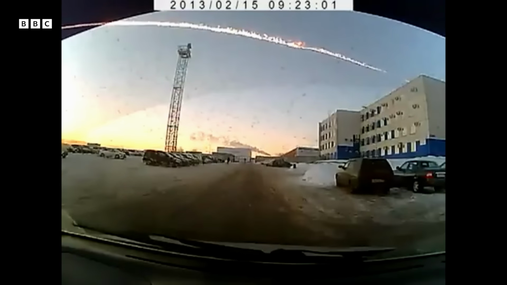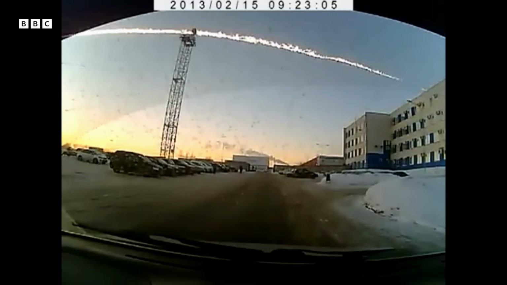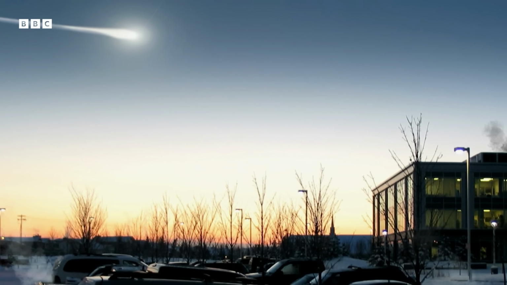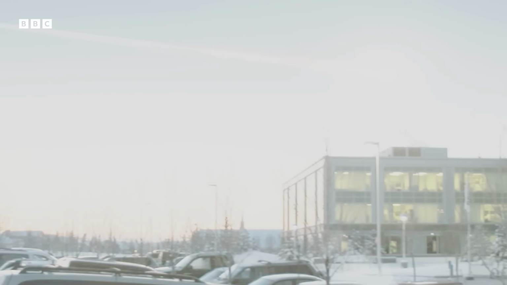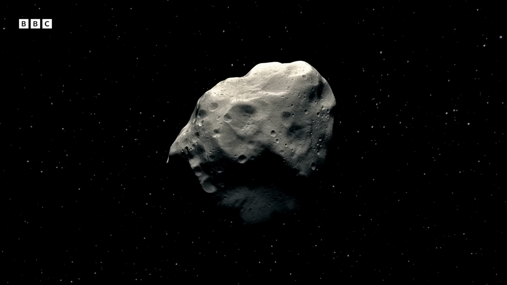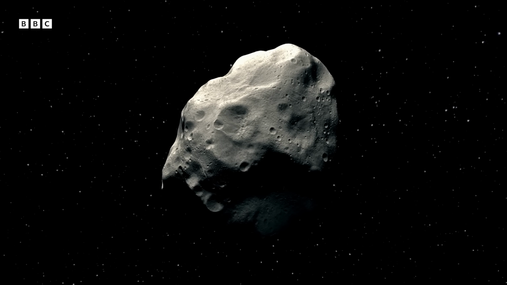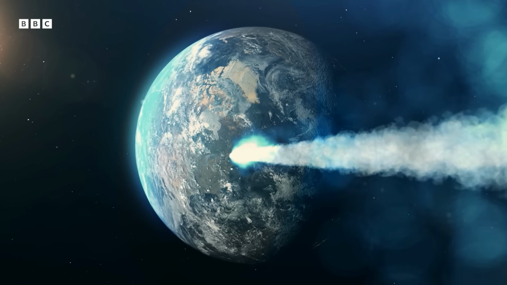Thousands of people saw this massive fireball which exploded in the sky. Over 1,000 people were injured, mostly by the shock wave of the blast when the bolide exploded. This was actually the biggest impact that we know of on Earth in the last 100 years. It was a really, really unusual event, and it resulted in about a ton of material ending up on the surface of the Earth.